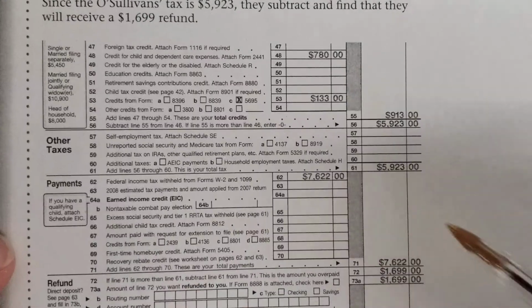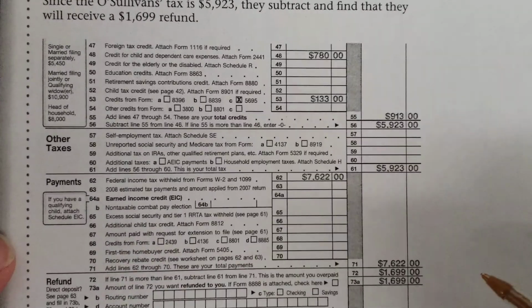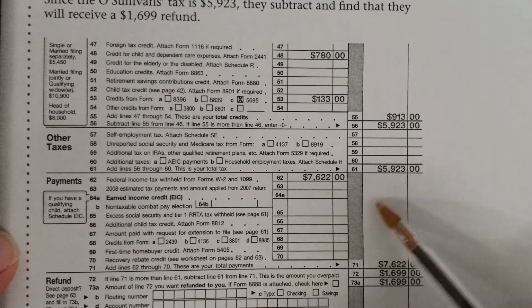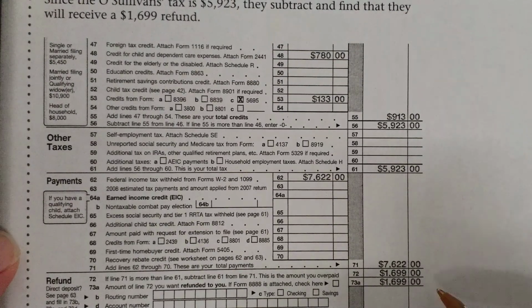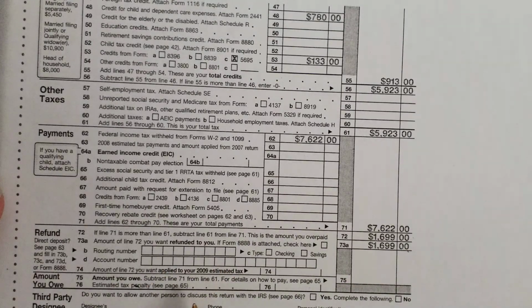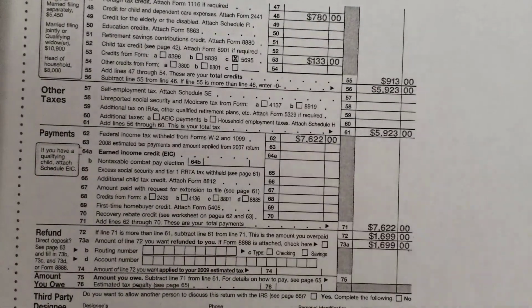And it looks like they're going to end up with a refund. They paid in $76.22 and their taxes were $59.23. So when you subtract those 2 amounts, you get $16.99. So they're going to get a refund, and they can choose to get the refund as a direct deposit with their bank information, or they can get mailed a check. All right, Form 1040.